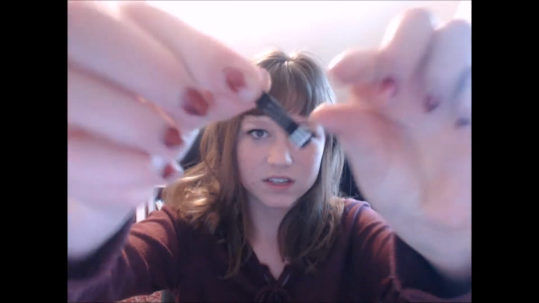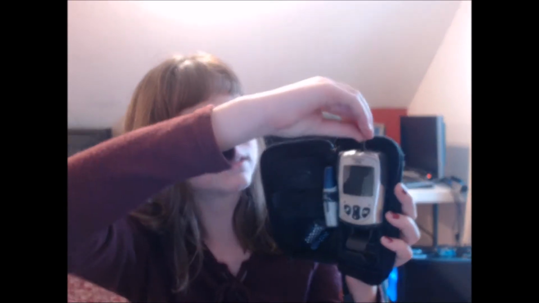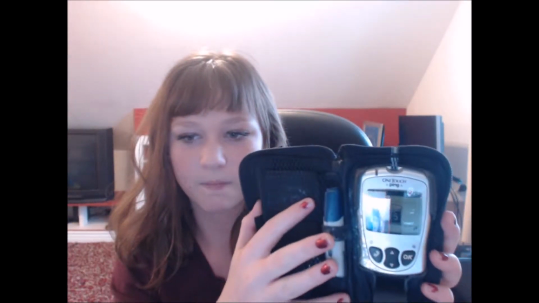After you poke your finger, we use these little things called test strips. This is what they look like. They call this the piano keys, and this is what you put inside of this. The piano keys go inside the top, and then as you can see, it starts turning on.